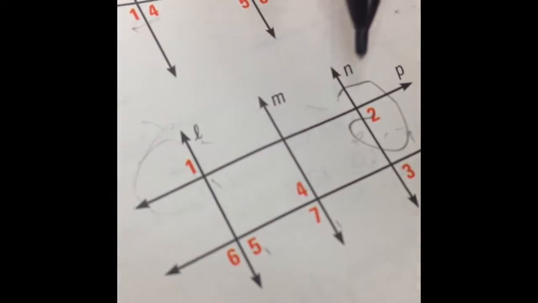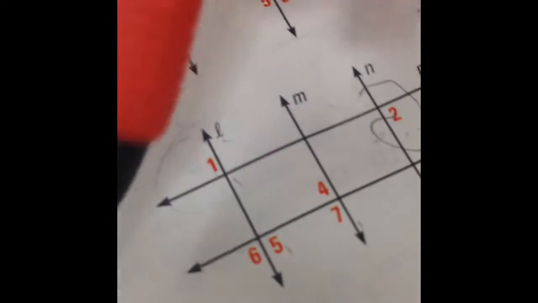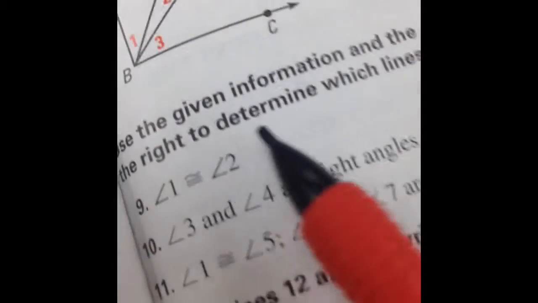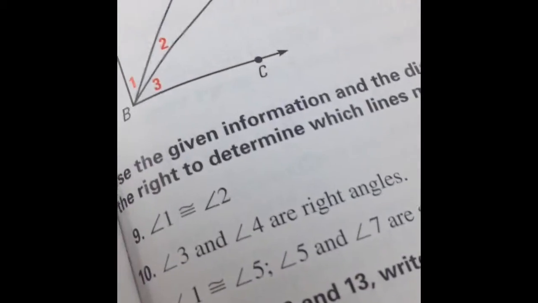So, if angle 1 and angle 2 are congruent, which means they're the same angle, that means, so if these two angles, this one and this one, then line L and line N must be parallel, just because these two are congruent. Okay, so number 9 is lines L and N.